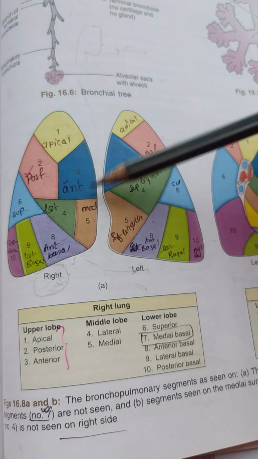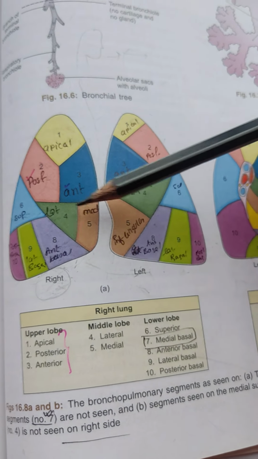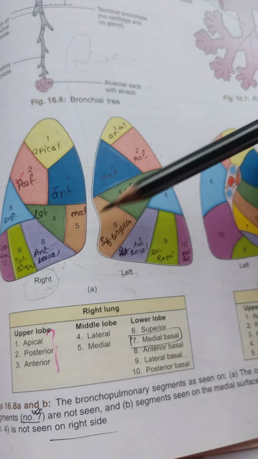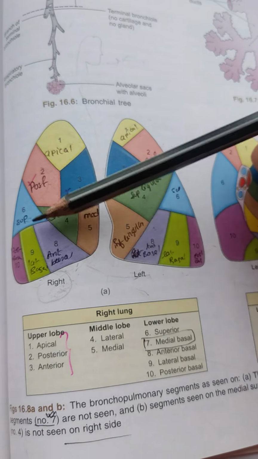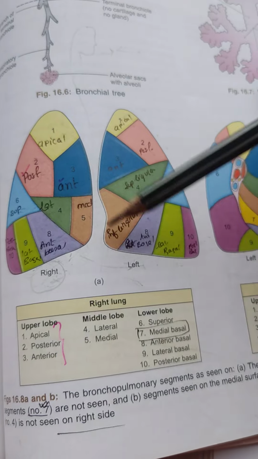1 posterior anterior, 1 posterior anterior, 1 2 3, 1 2 3, then 4 5 lateral medial, like posterior only, 1 2 3, then again posterior medial, 4 5 posterior medial, like superior lingual, inferior lingual, then again 6th from top, 6th, 7th, 8th, 9th, 10th.